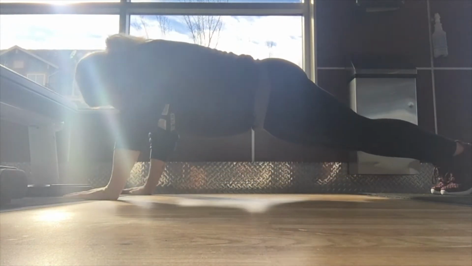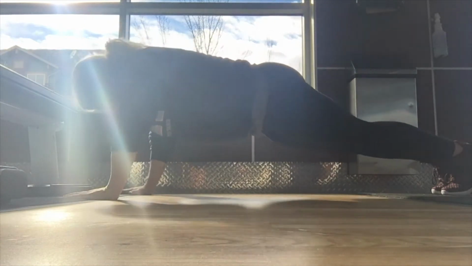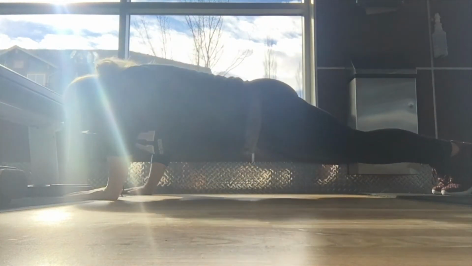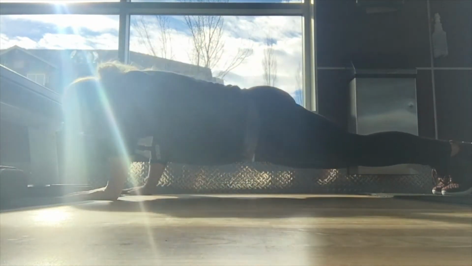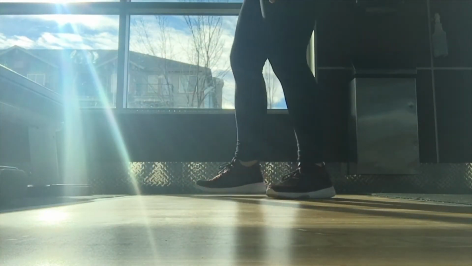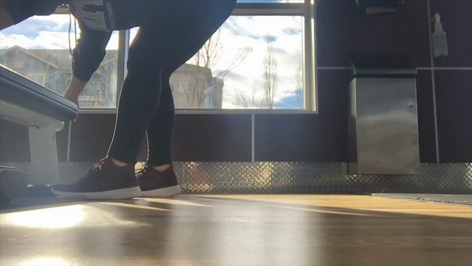Lastly, for my closed kinetic upper body exercise, I have chosen a push-up. Here I have a regular push-up. To change the biomechanical modification to make it a little bit harder, the next one I did an elevated push-up. So I put my hands on the bench, but my feet are still on the ground.